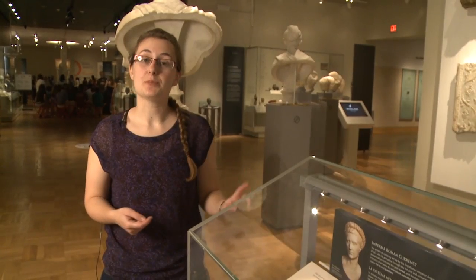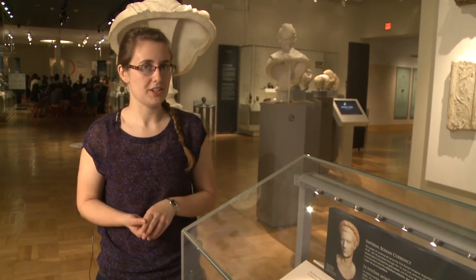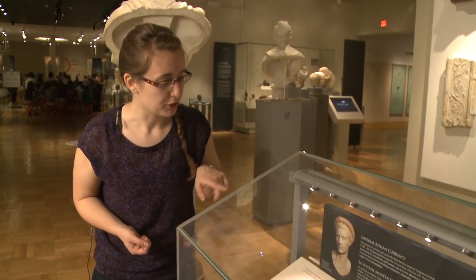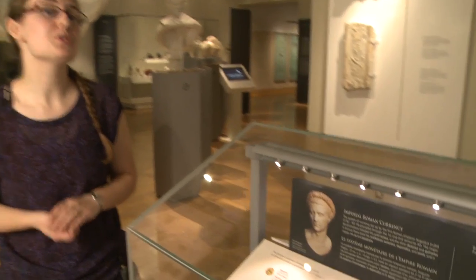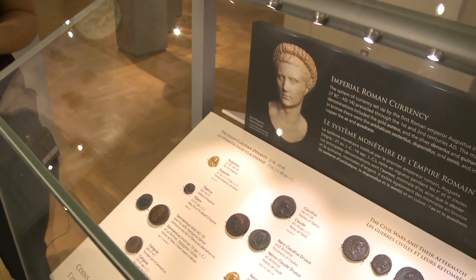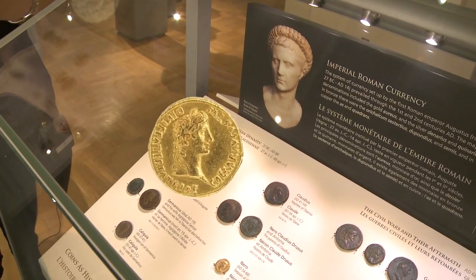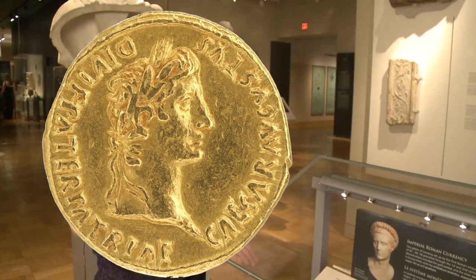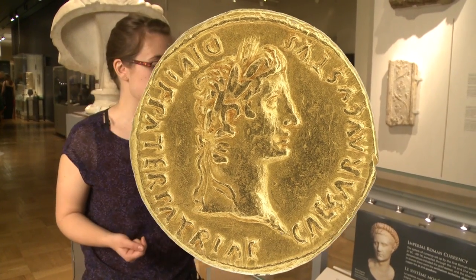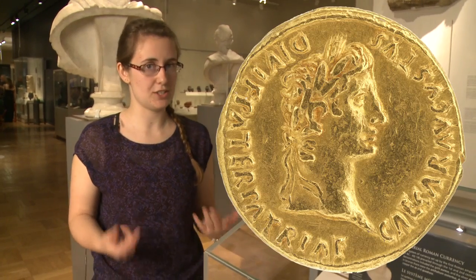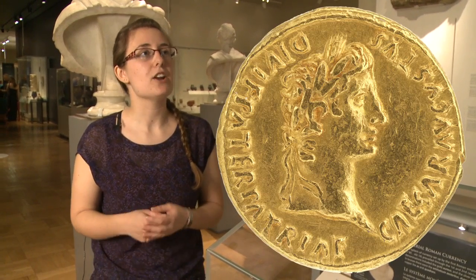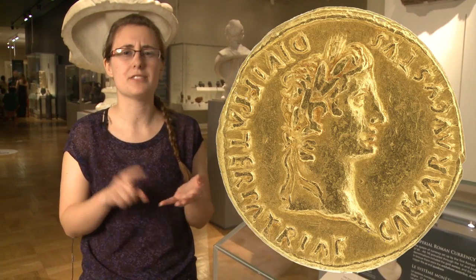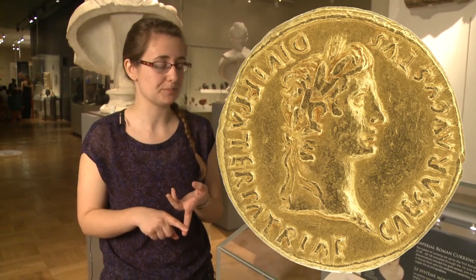Let's take a look at this specific coin that is featured at the Royal Ontario Museum. On the obverse, we see the head of Augustus, who was the first emperor of Imperial Rome. He ruled from 27 BC to 14 AD. He also introduced the first currency system of Imperial Rome. It featured the Aureus, which was the highest denomination of the currency. It also contained coins made of silver, bronze, and also copper.